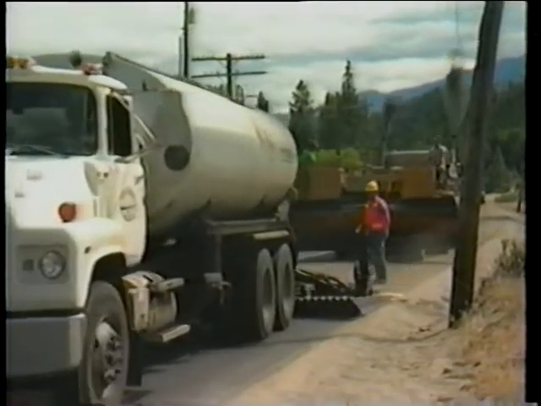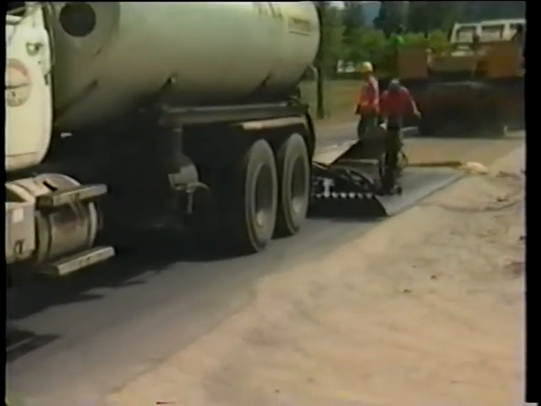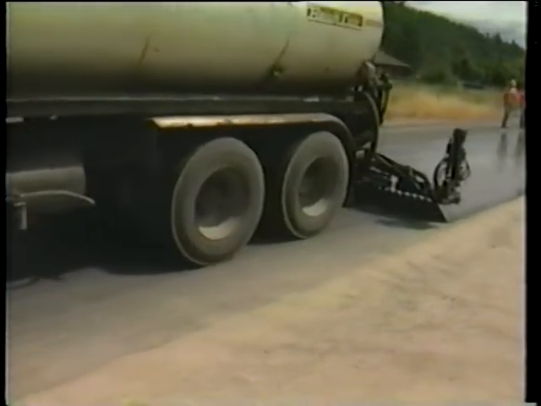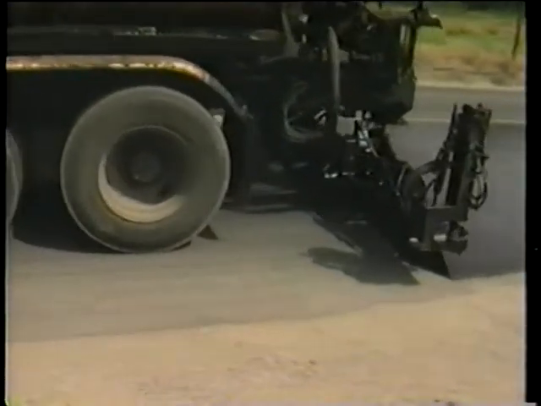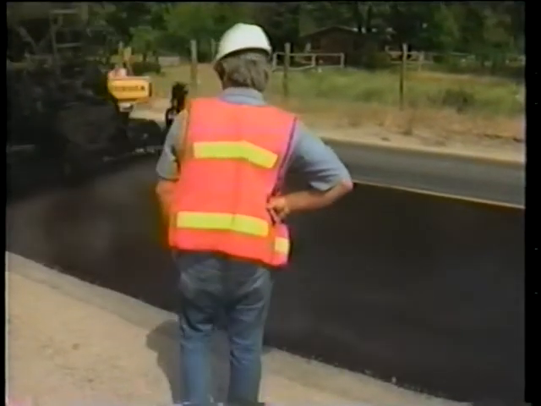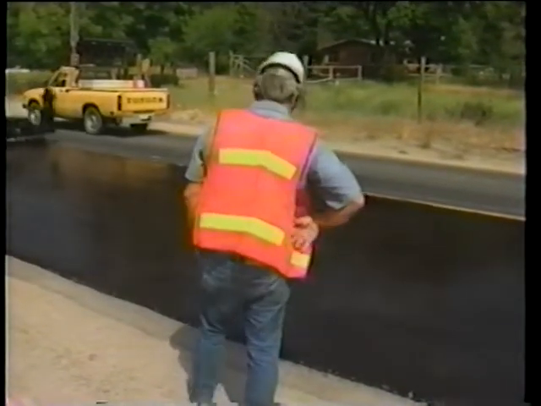Look closely over the binder application. It must be uniform to end up with a good chip seal. If you see anything wrong, stop the distributor immediately and correct the problem, whether it's clogged nozzles, improper pump pressure, faulty nozzle adjustment, or incorrect spray bar height.